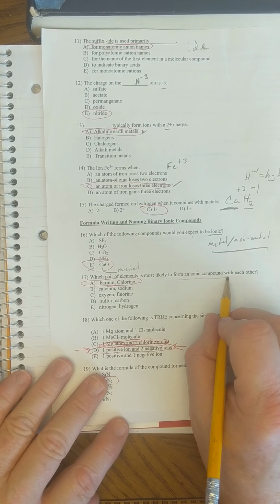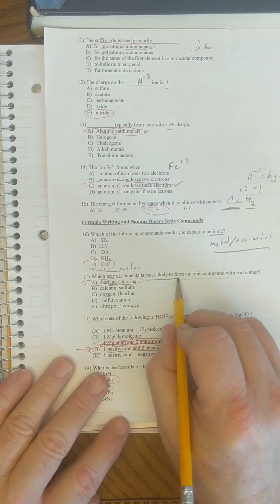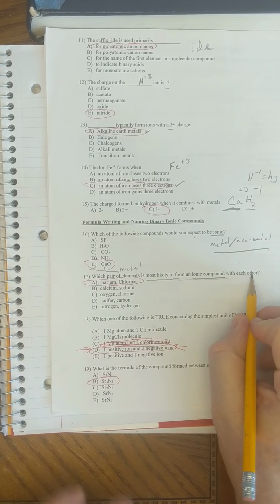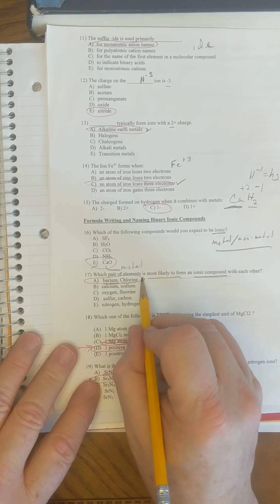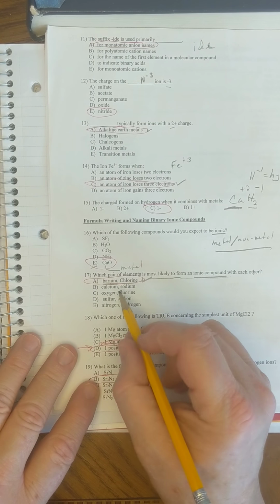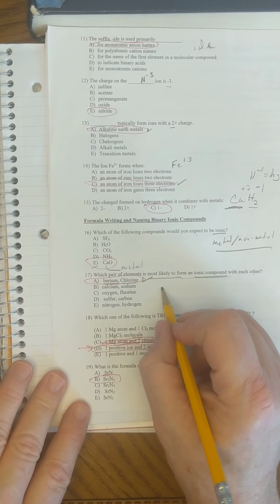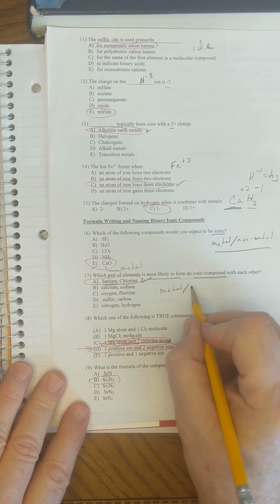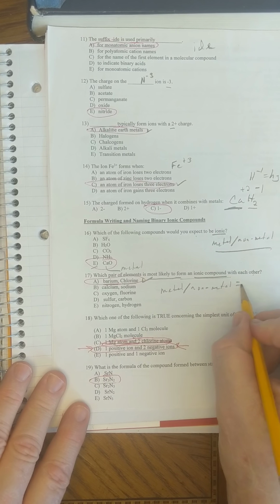Which pair of elements would most likely form an ionic compound with each other? Barium's a metal, chlorine's a non-metal, so the answer is barium chloride. The others are both metals or all non-metals. So you need a metal and a non-metal. Same thing. Equals ionic.